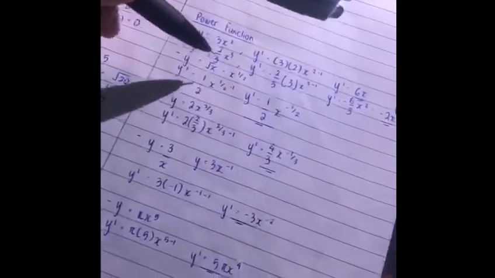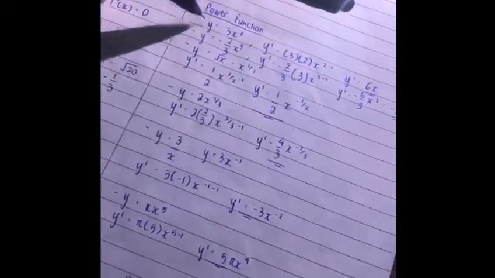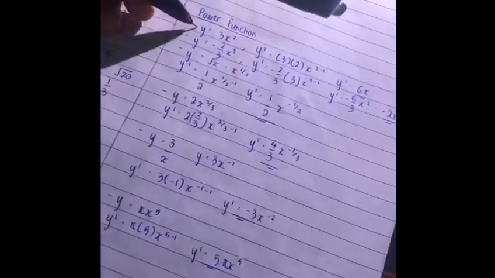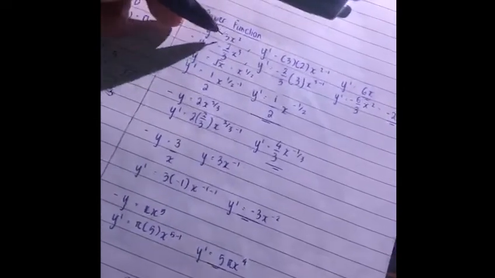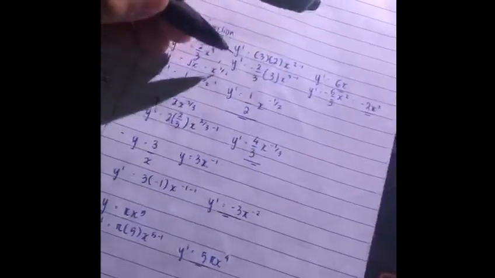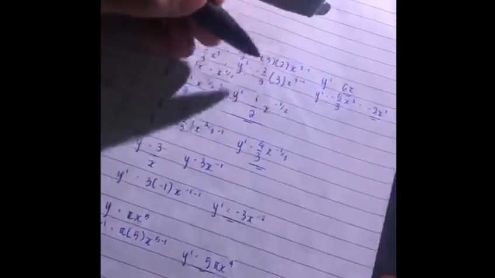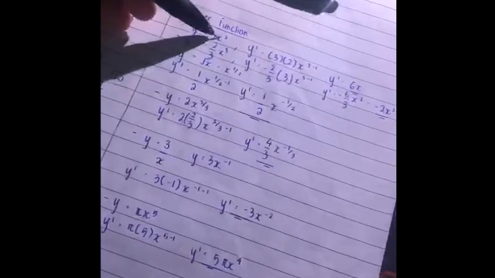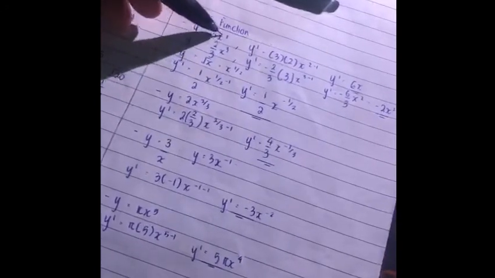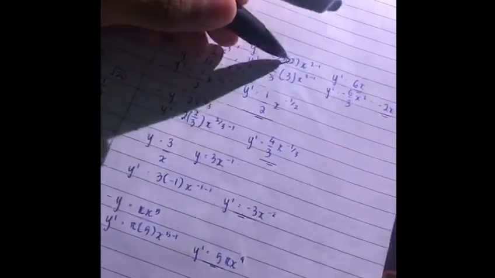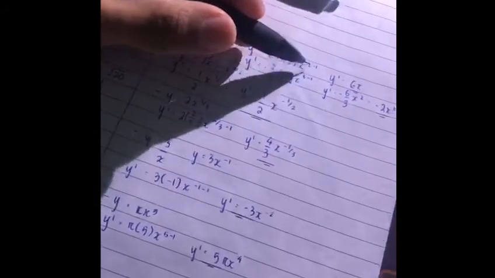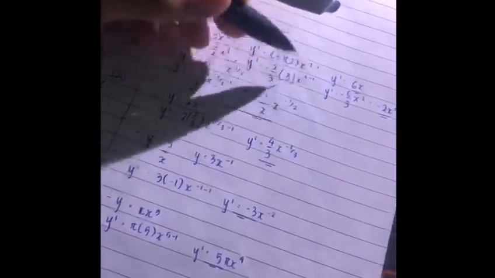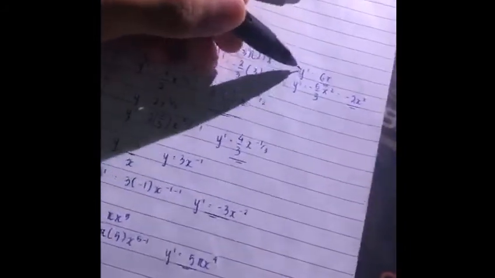Let's take the first one. y equals 3x squared, so y prime is 3 times 2, because the power of this x is 2, so we must multiply by 2, x to the power 2 minus 1, because that's the formula, and you get y prime equals 6x.